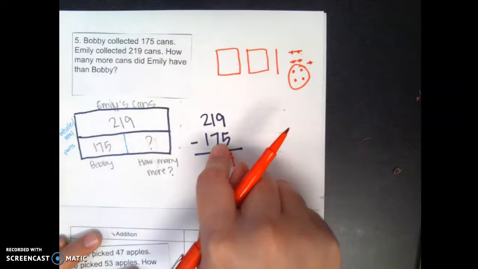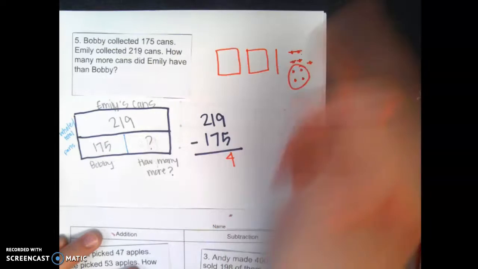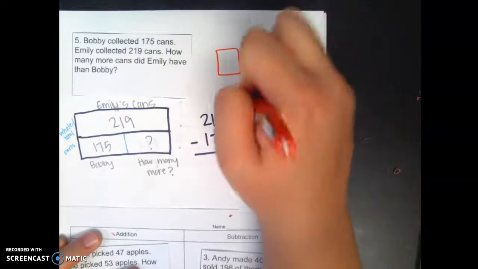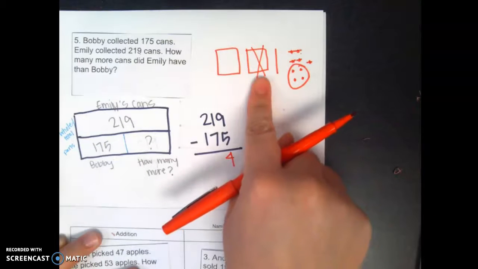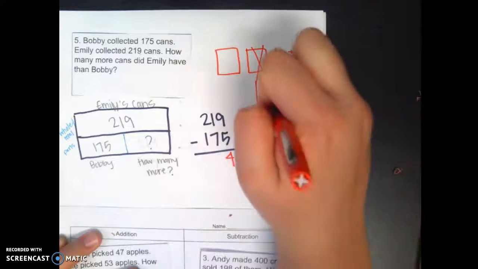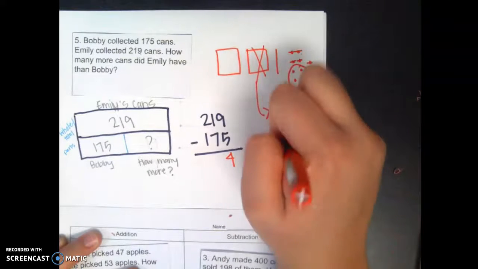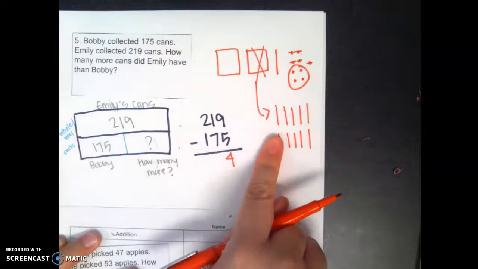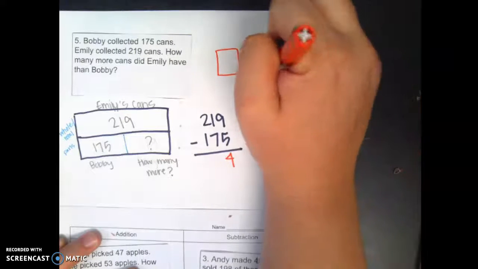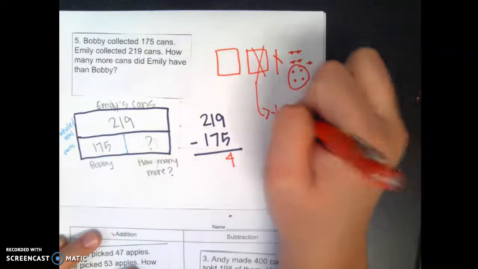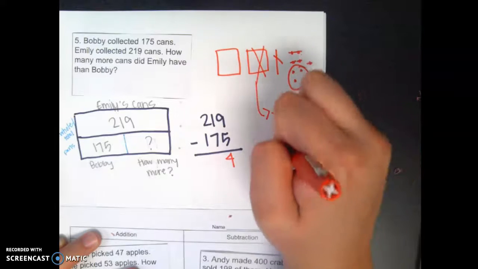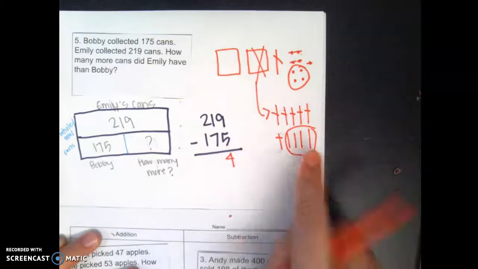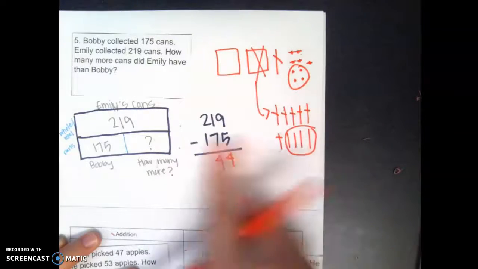Well, I cannot take away 7 tens because I only have 1 ten. So you're going to break this apart. You're going to regroup. 1, 2, 3, 4, 5, 6, 7, 8, 9, 10. My 100 became 10 tens. Now I can subtract. 1, 2, 3, 4, 5, 6, 7. 1, 2, 3, 4. I'm left with 4 tens. And then I'm going to subtract 100.